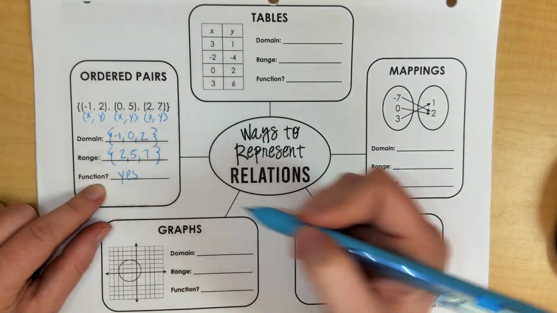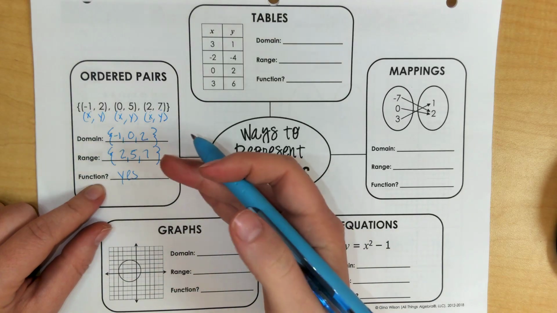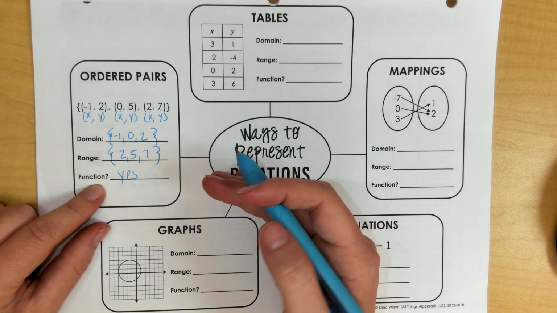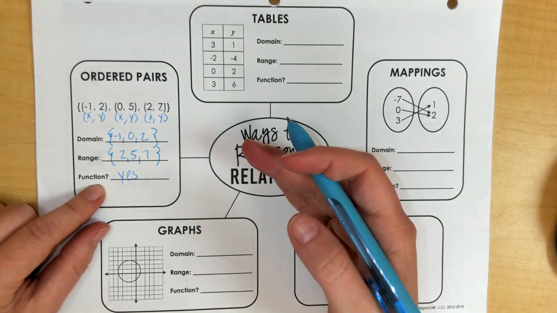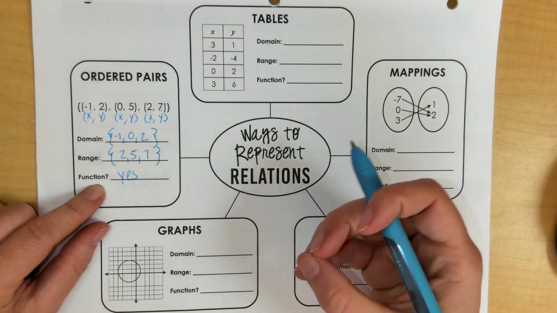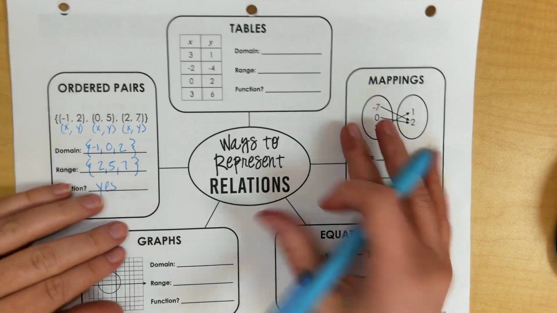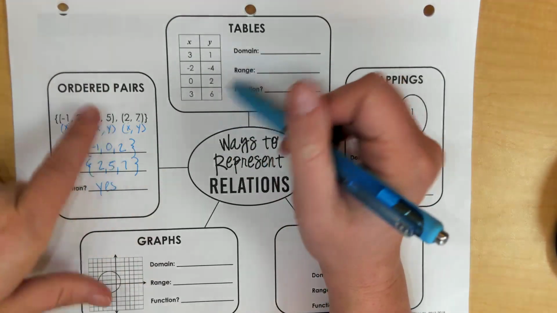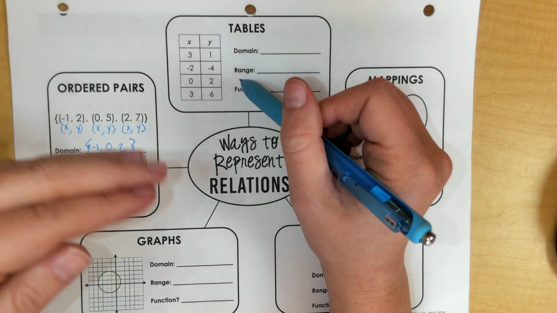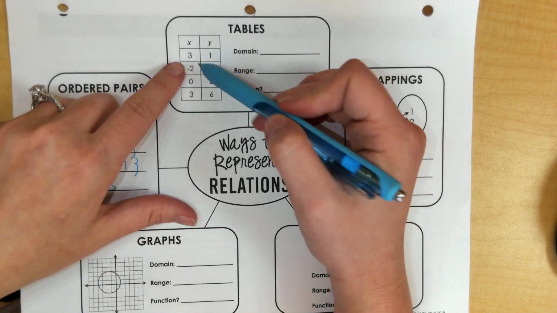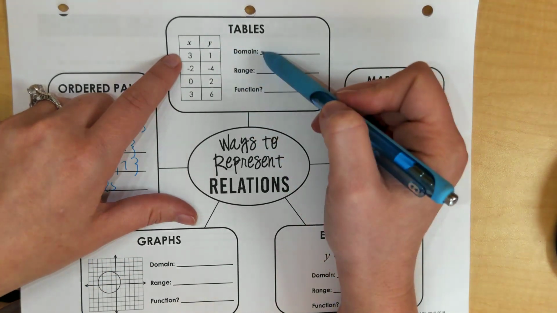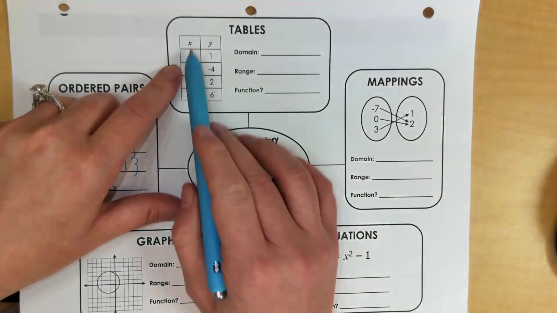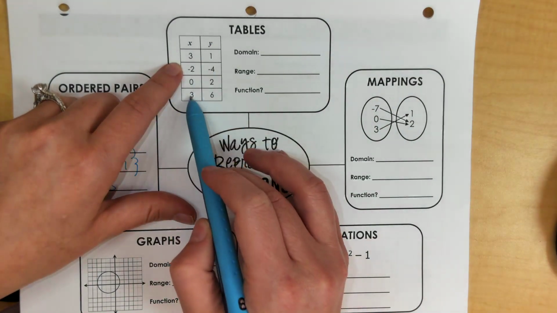Okay, so that's how we work with ordered pairs. Ordered pairs are going to be a discrete set of data. There are only going to be a set number of them and not any decimals or fractions in between them. All right, now tables. Tables are going to be also a discrete set of data, so you're only going to have a specific number of points. And tables are nice when you're doing your domain and range because they're already listed all on one side. Very easy to see. That's my domain.